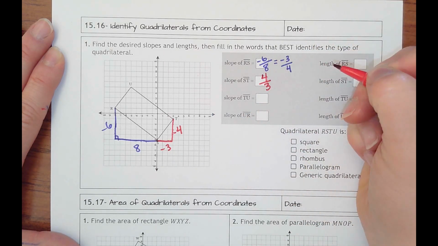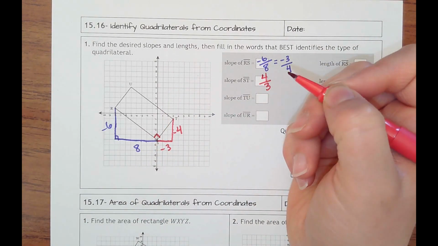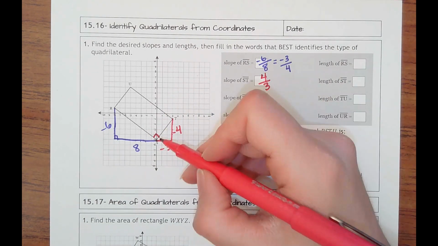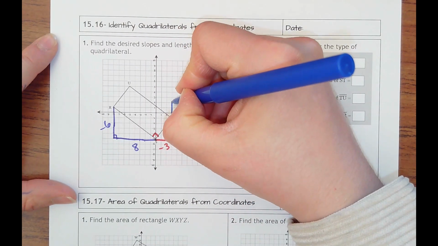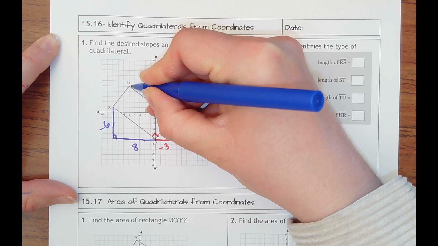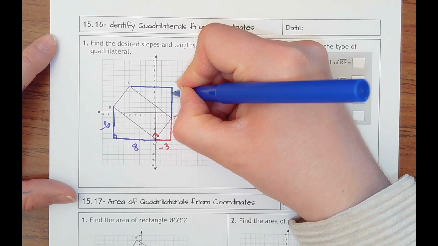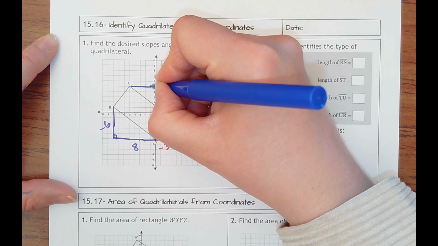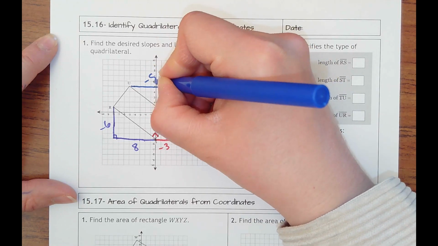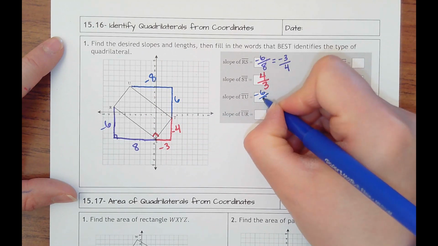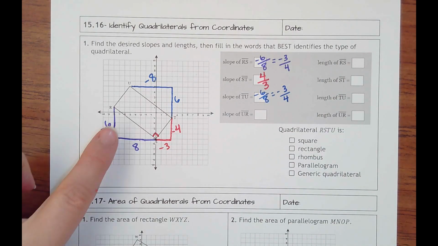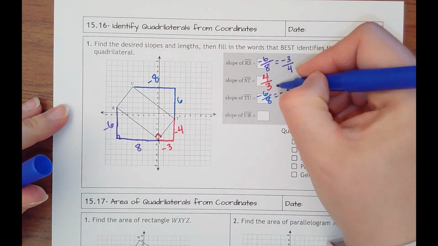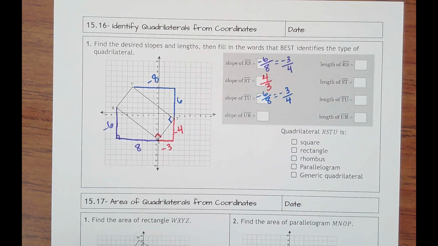So right here I see negative reciprocals. That means that I have right angles here because these lines are perpendicular. Or think of this as up 4, right 3. Slope of T to U is going to go up and left, up 1, 2, 3, 4, 5, 6, left 1, 2, 3, 4, 5, 6, 7, 8. So it's a negative 6 over 8, which I've already seen. That's negative 3/4. And so these lines are parallel and again making perpendicular or right angles here at the corners.